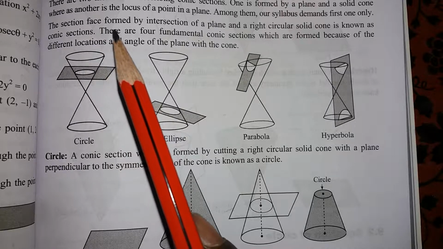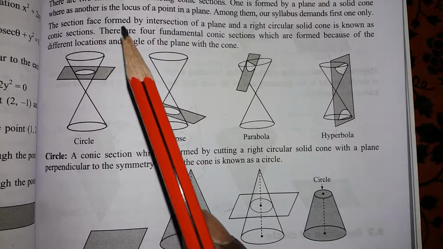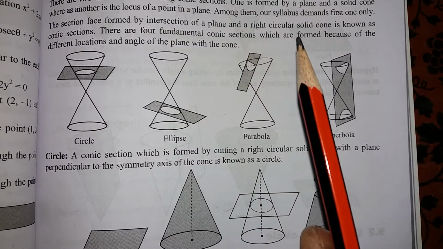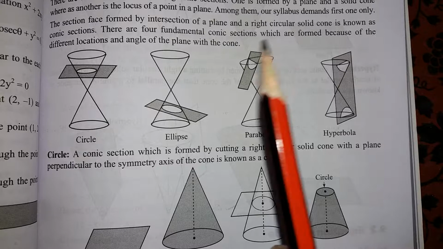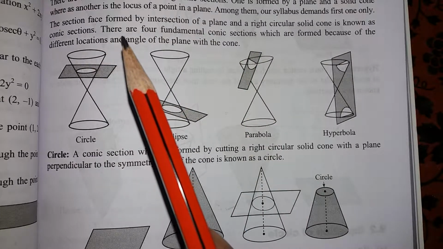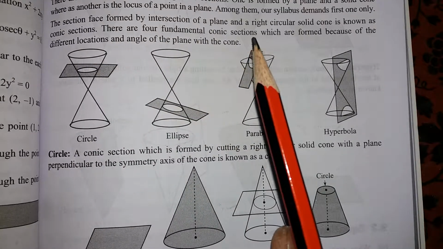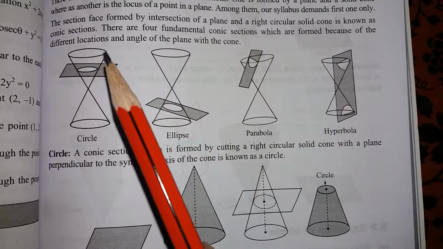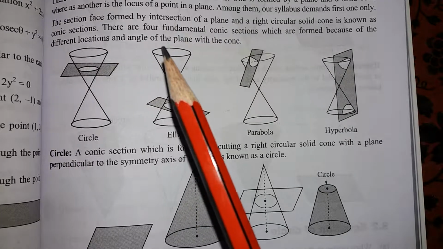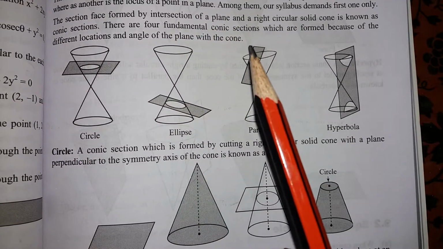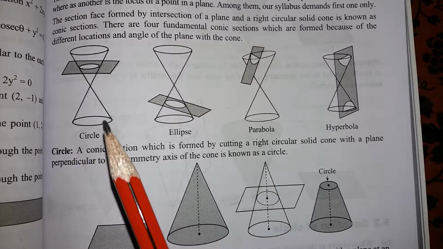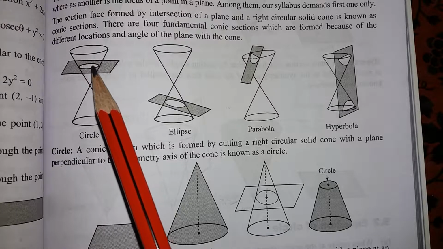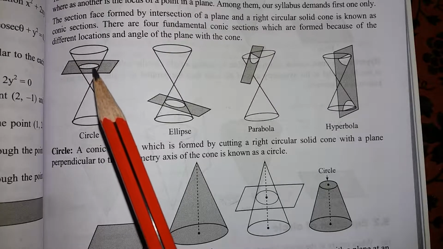The section face, here is written, the section face formed by intersection of a plane and a right circular solid cone is known as conic sections. There are four fundamental conic sections which are formed because of the different locations and angles of the plane with the cone. See here, four examples are here. First one, circle. You are looking here at the white part. This part is representing the circle.